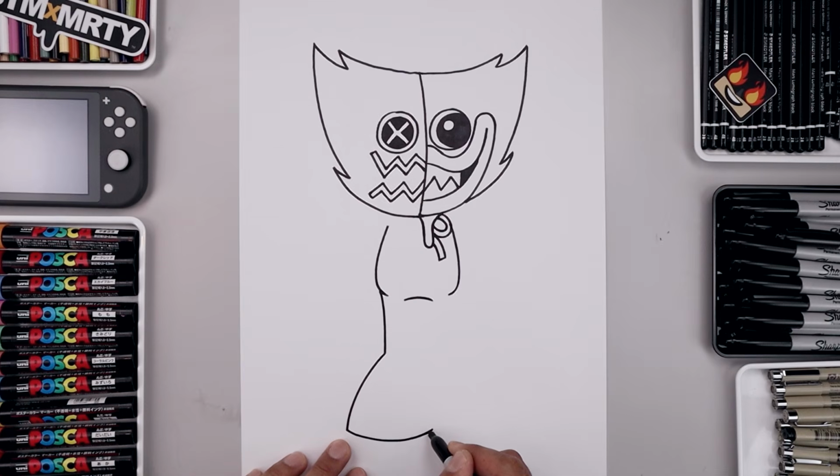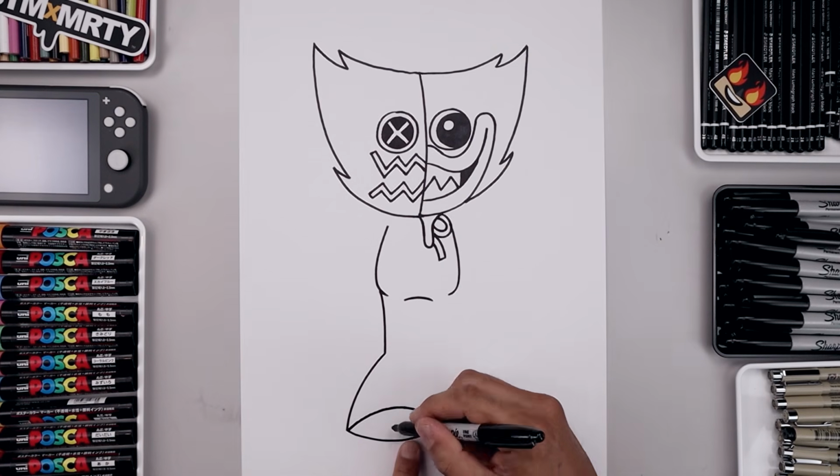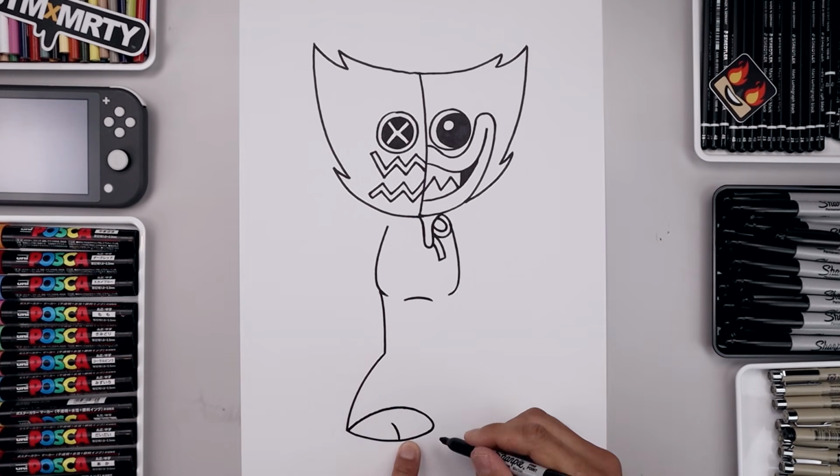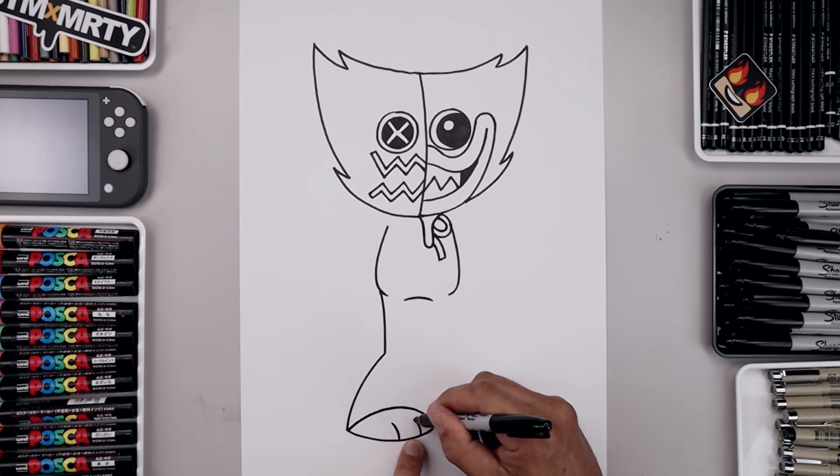Now from here we're going to round out the toe, going all the way around towards the top of the foot, and we'll bend this all the way back down towards the heel. Let's separate the toes with two curves. Going up on the inside, leave a gap, and draw that again.